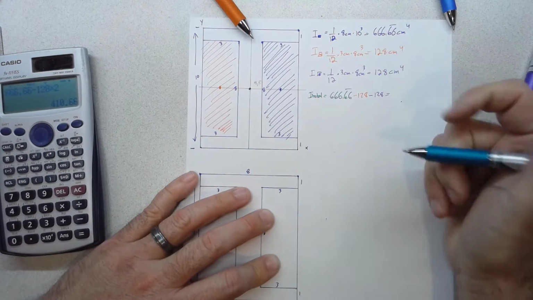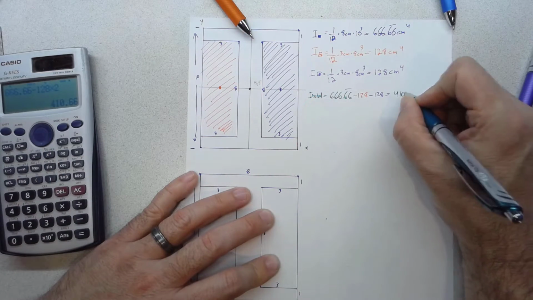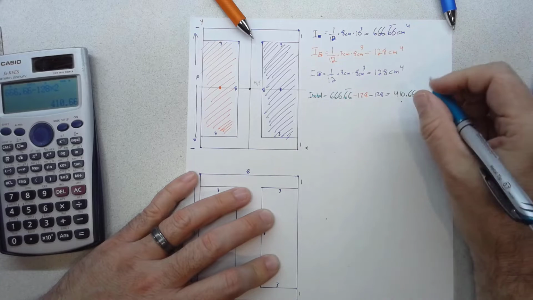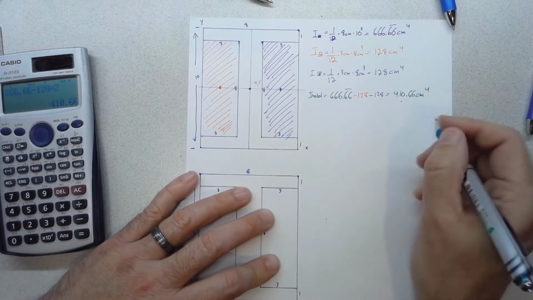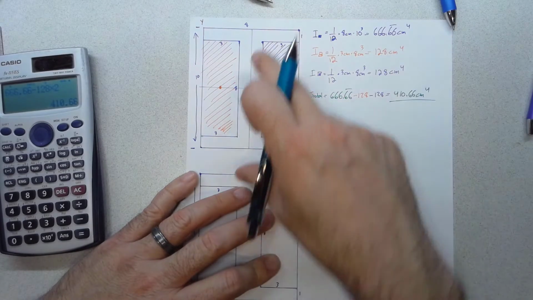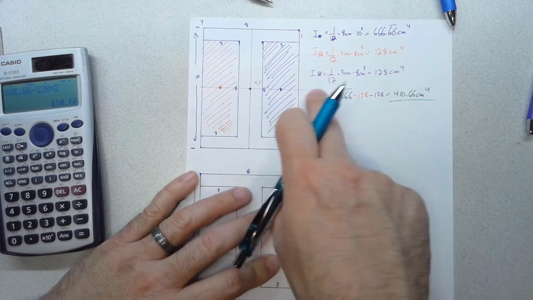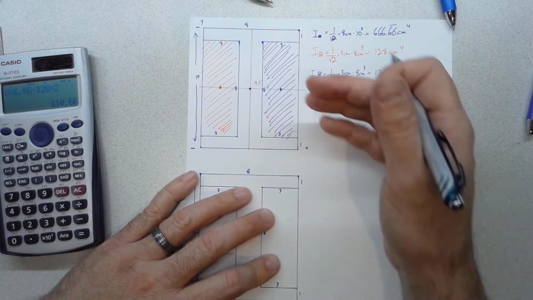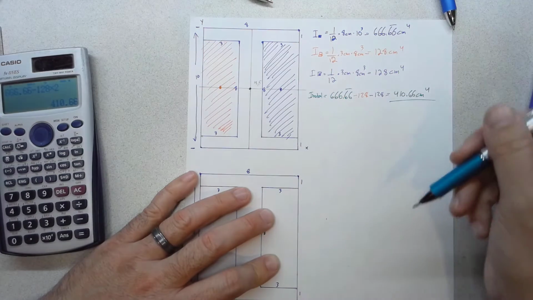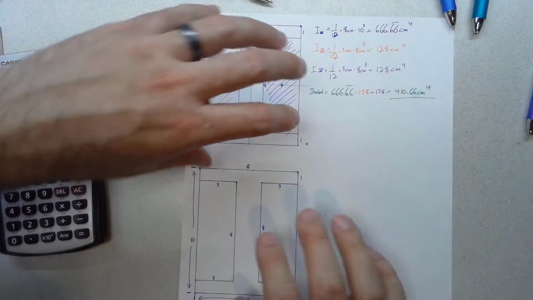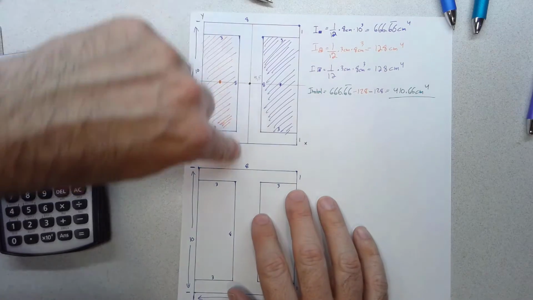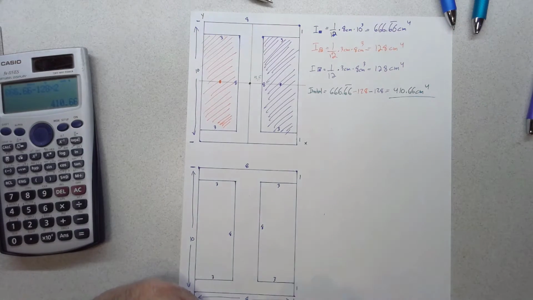That comes out to 410.66 centimeters to the fourth. Okay, so that is I about our neutral axis bending in the direction of x. While we're here, actually we'll just leave that for now. I was going to say we could find I about an axis parallel to y, but we'll save that. Let's go into this in more bite-sized chunks.